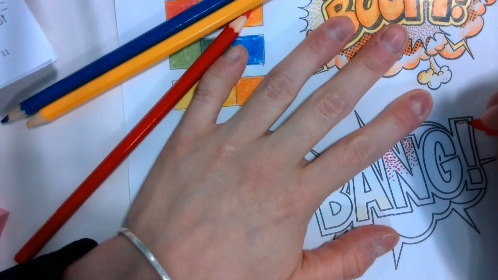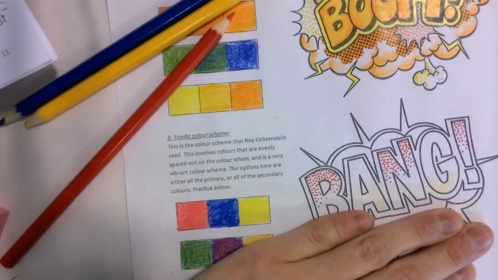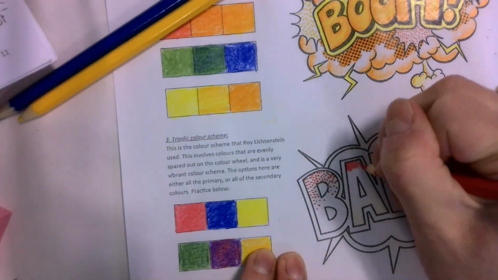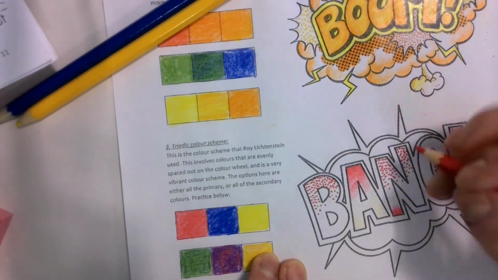For this example, I tried to experiment with using a wider range of techniques. I chose the color scheme using red, yellow, and blue.